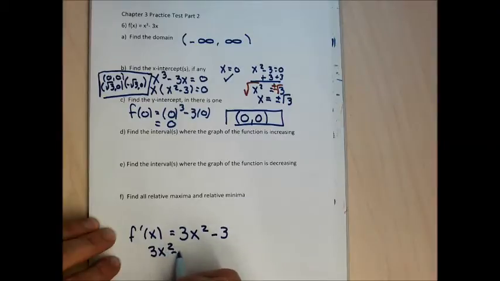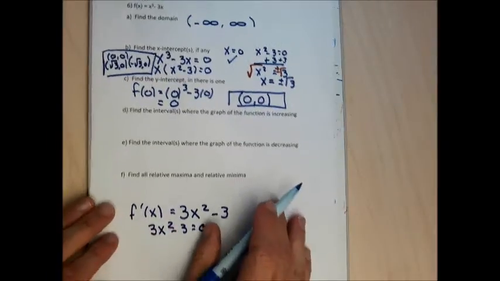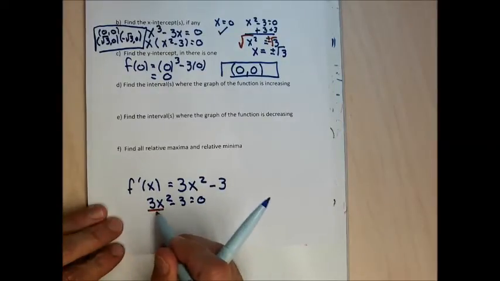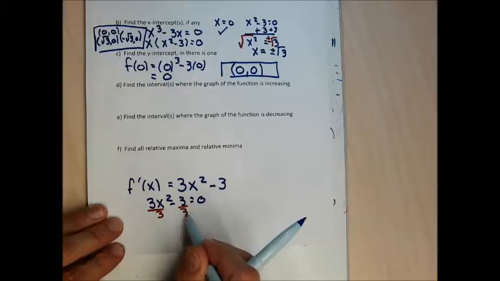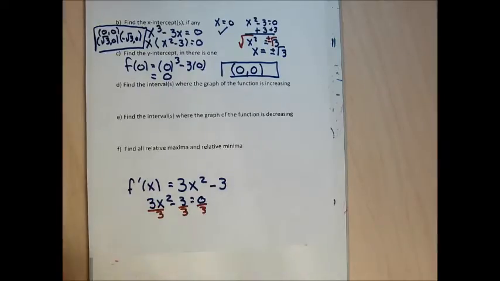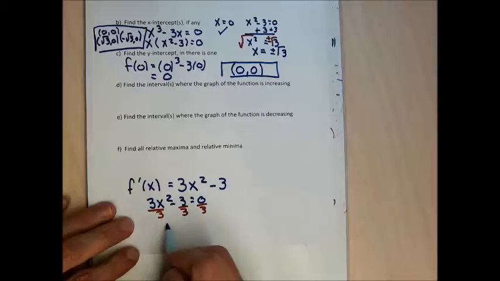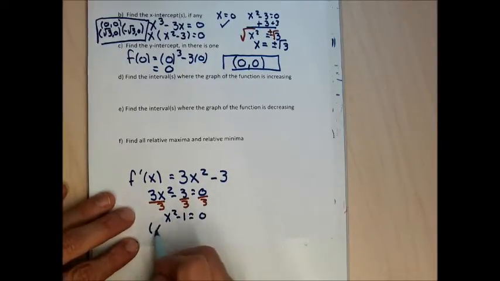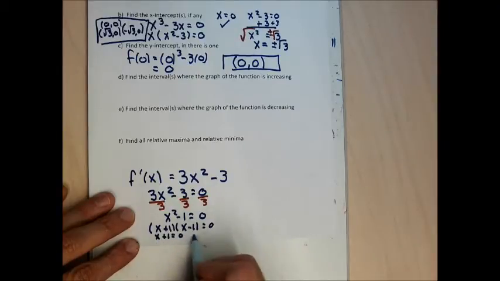I'm going to go 3x squared minus 3 equals 0. I'm going to be lazy. I have a problem that has an equal sign and a common factor that doesn't have a letter. Instead of factoring out that common factor, I'm going to divide that common factor away. That's going to leave me with x squared minus 1 equals 0. I'm going to factor that into x plus 1 times x minus 1. I'm going to set x plus 1 equal to 0 and x minus 1 equal to 0 and get critical values of x equal to negative 1 and x equal to positive 1.